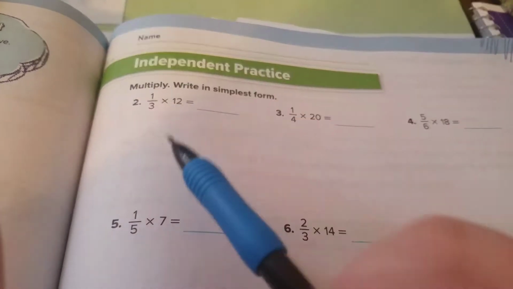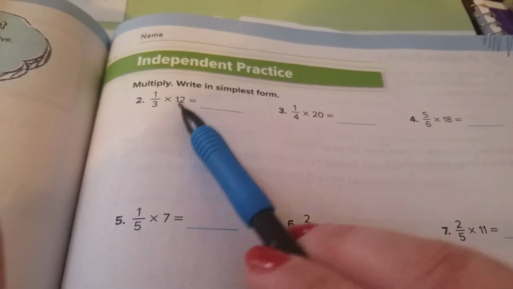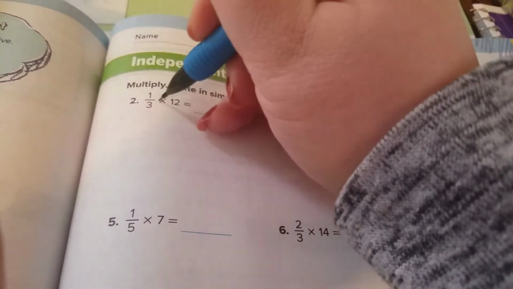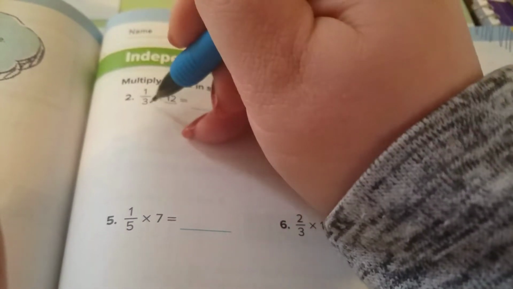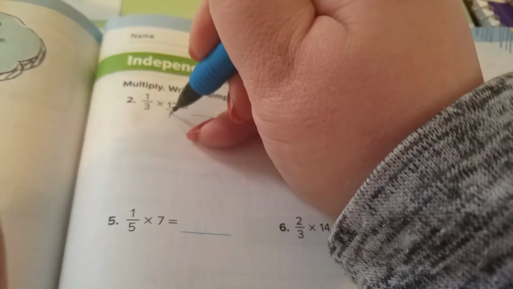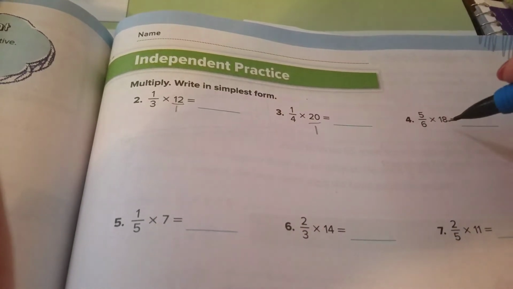So the first thing I do whenever I know I have to multiply a fraction and I see there's a whole number is I go through and I put all of my whole numbers over 1. So you're going to see me do that right now. I'm going to put all of my whole numbers on the whole page.